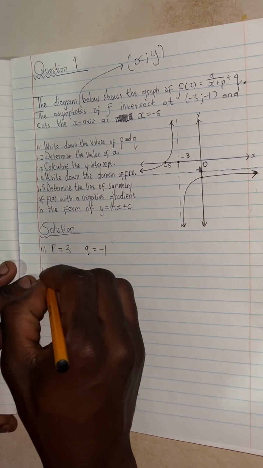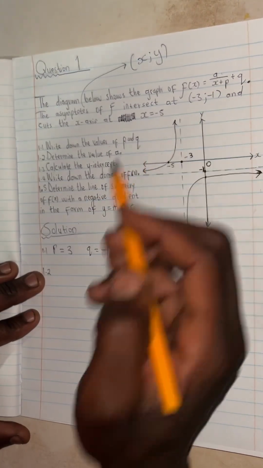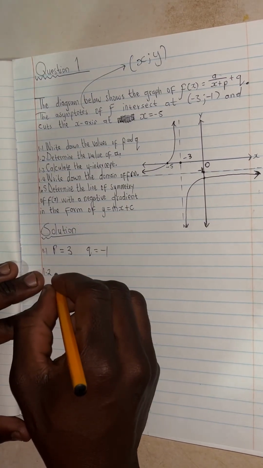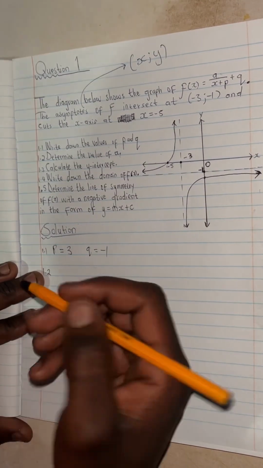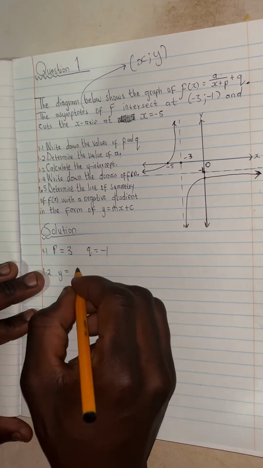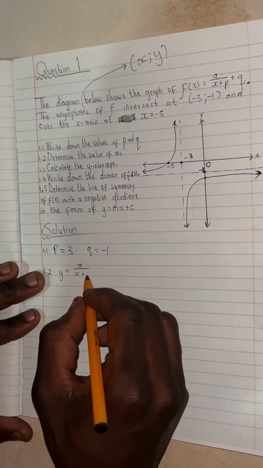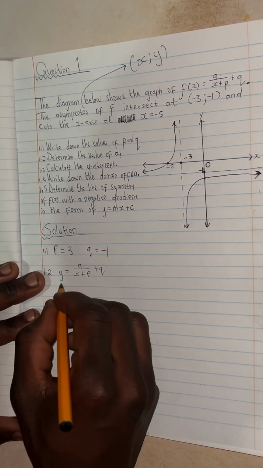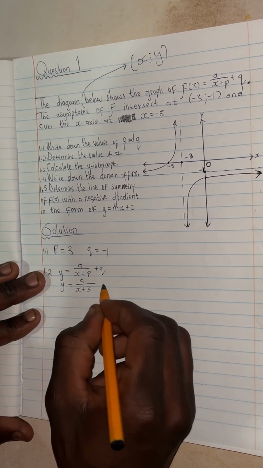1.2. They're asking us to calculate the value of A. Okay, so now let's rewrite that formula. Remember in the previous video I said f of x is the same as y. So we have our p and q, and we substitute them: A over x plus 3, minus 1.